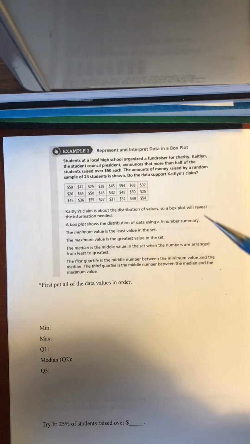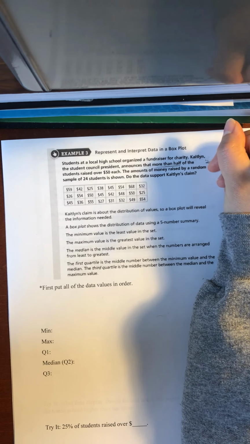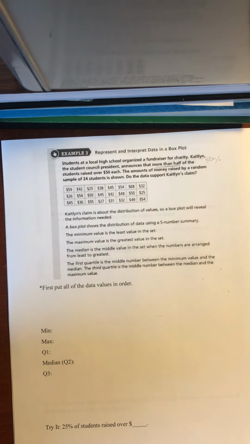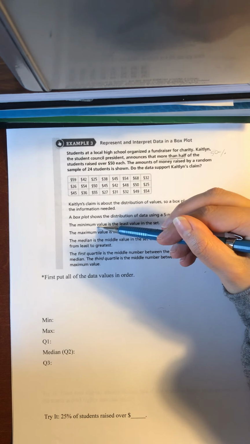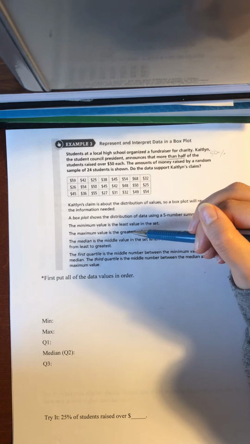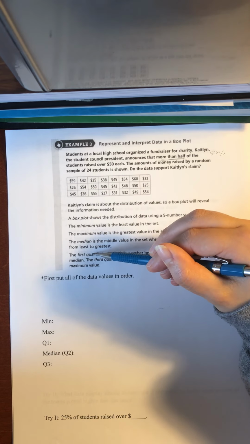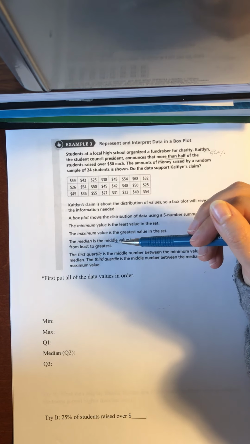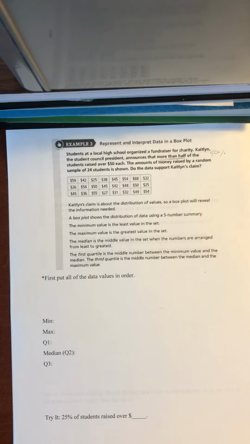And basically, anytime you're dealing with a percentage, so like more than half, that would be 50%, right? Or more than 50%. You want to make a box plot because box plots show percentages. So with the box plot, there's a 5-number summary. There's the minimum value, which is the least. There's the maximum value, which is the greatest. There's the median, which is the middle value. And then there's the first quartile and the third quartile. So Q1 and Q3. So first we have to put all of our data values in order.